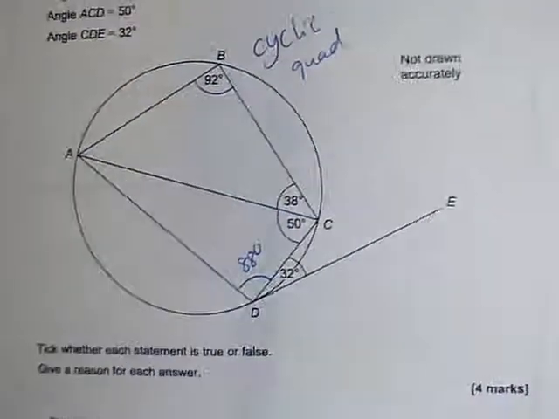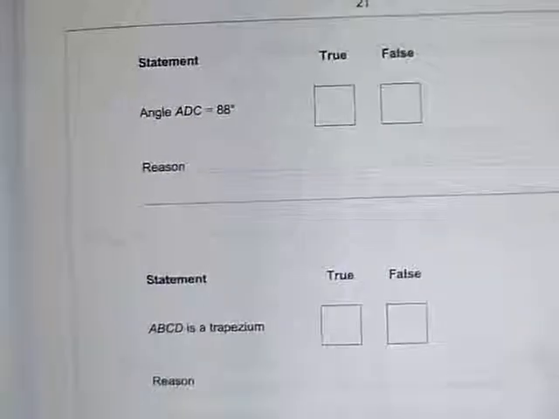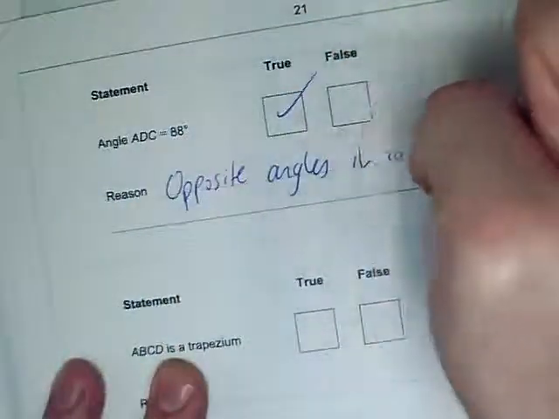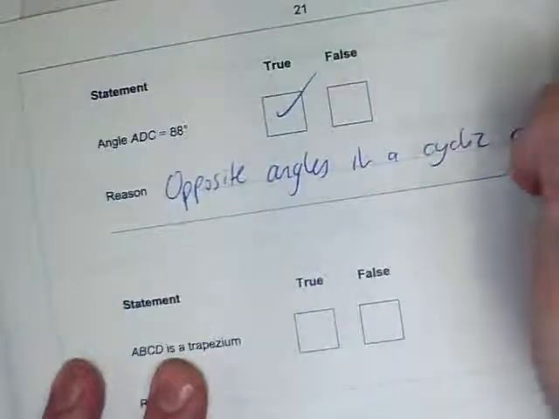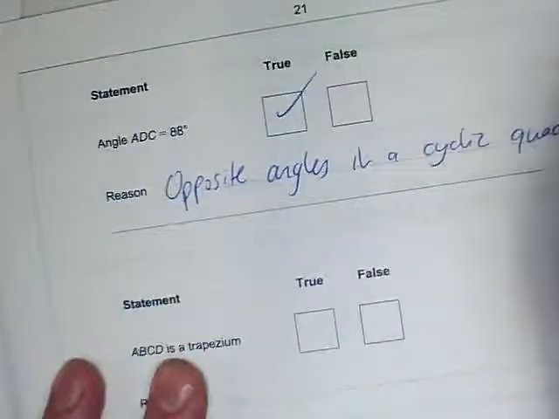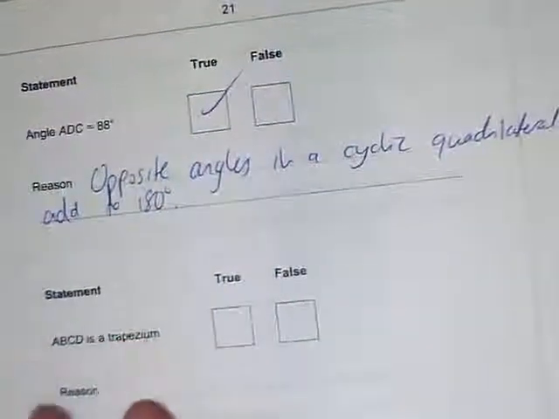So this one is true, and the reason is just what I've said: opposite angles in a cyclic quadrilateral add to 180 degrees. Okay.